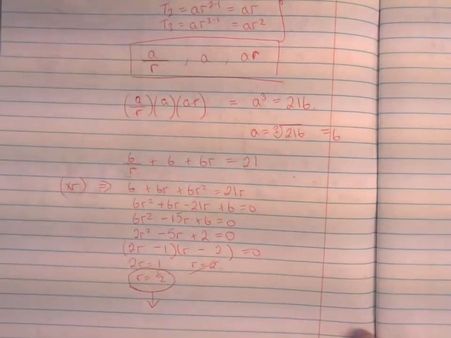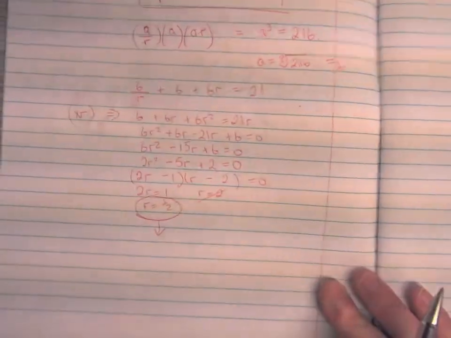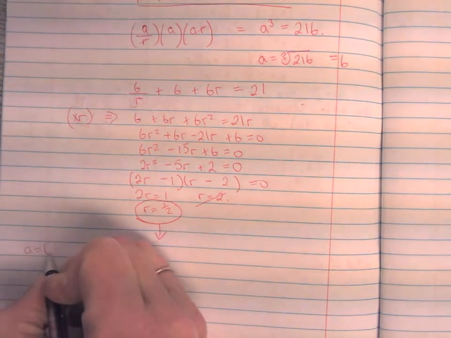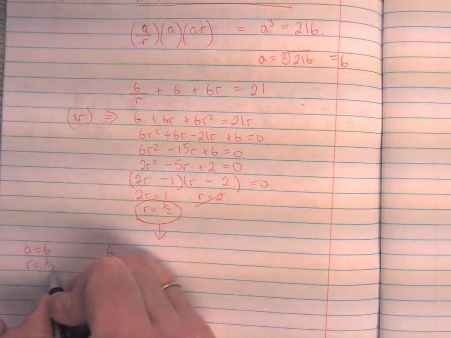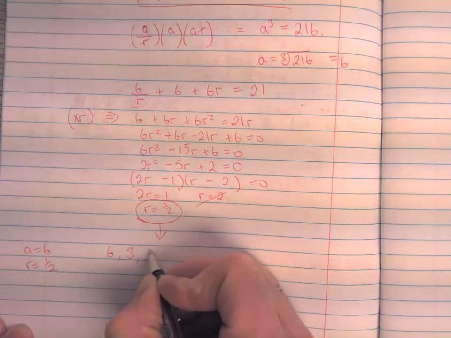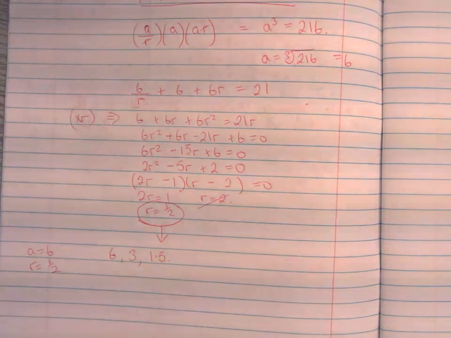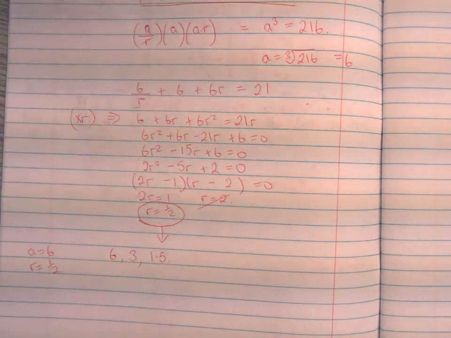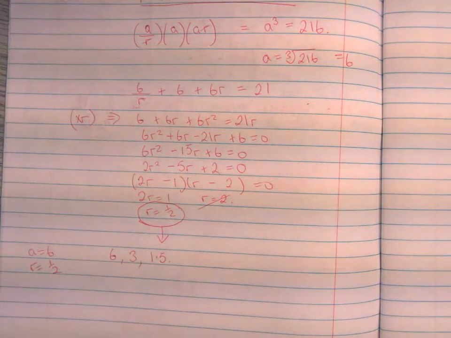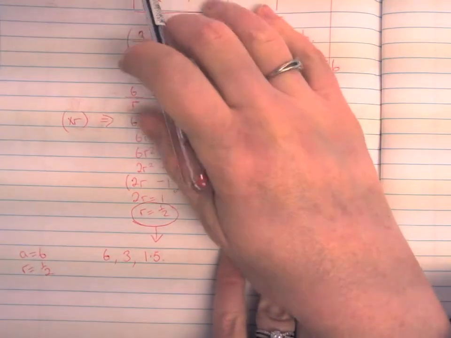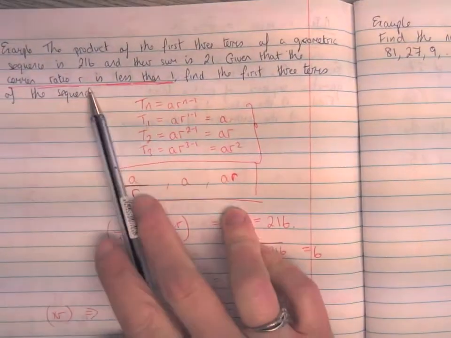Okay. What were we trying to find? Find the first three terms of the sequence. So a is 6, r is equal to a half, so 3, and then 1.5. Because it said in the question, given that the common ratio is less than 1.